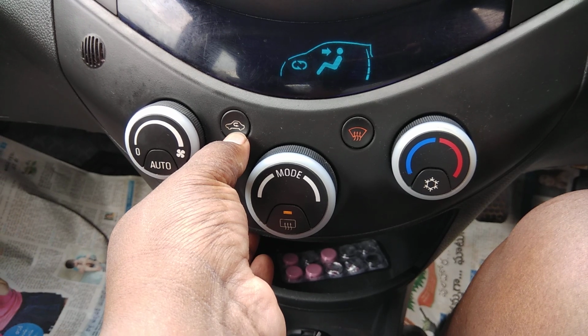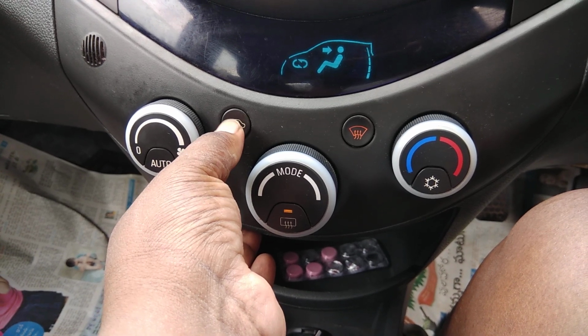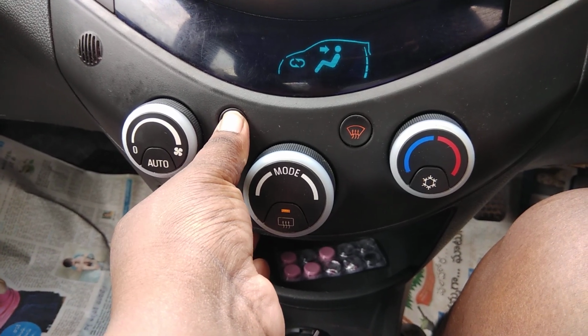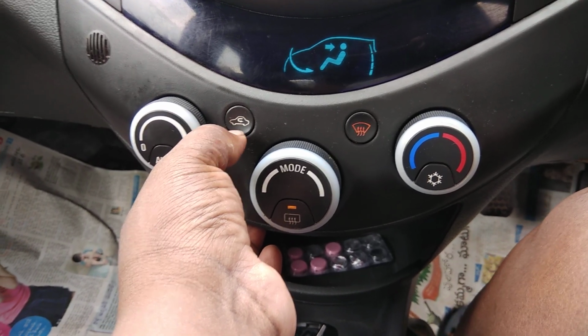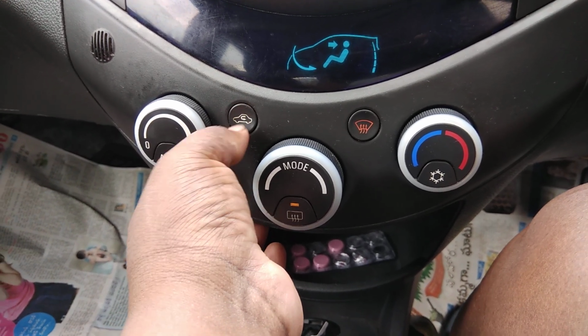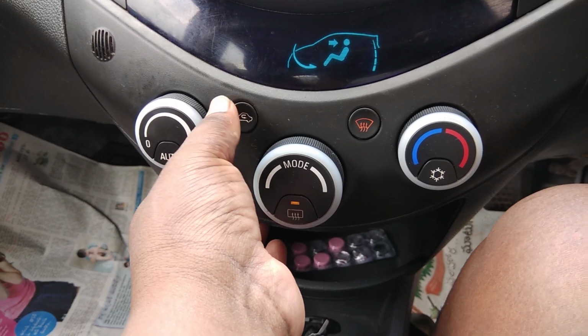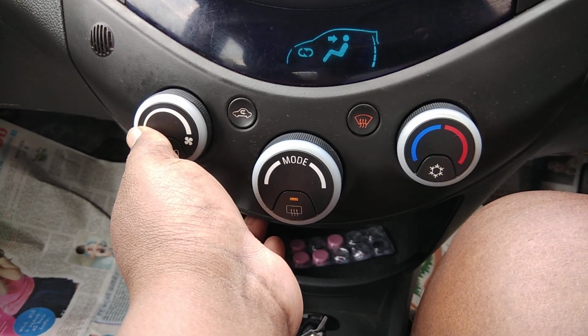This switch is for making the outside air come inside the car. When you need some fresh air to be blown into the car, you can switch it on, but never switch it on when you are running the AC.